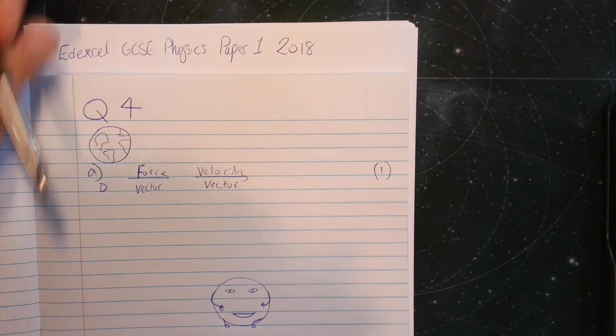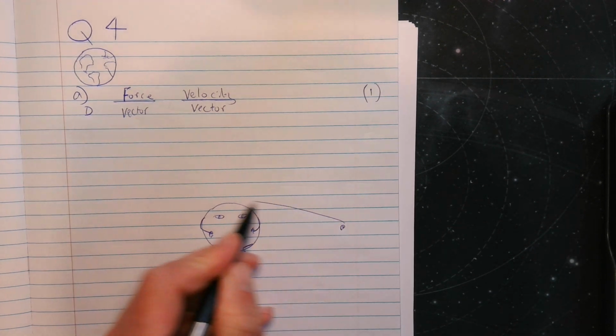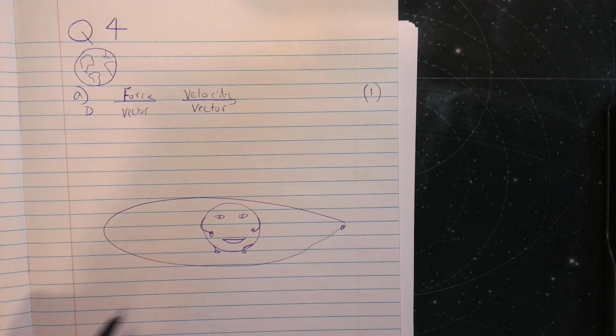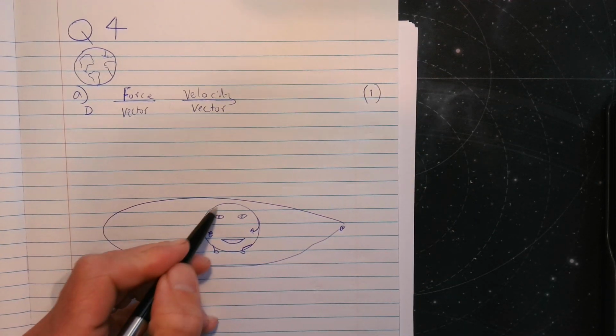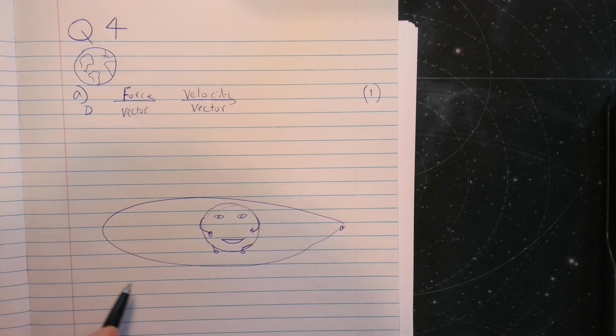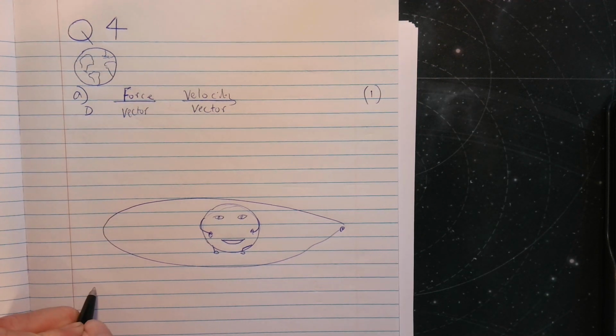Okay. Next up, we have an object orbiting around Pedro in this case. So what would keep an object orbiting around a planet-sized being like this? That force would be gravitational.